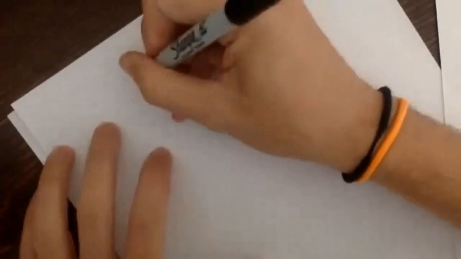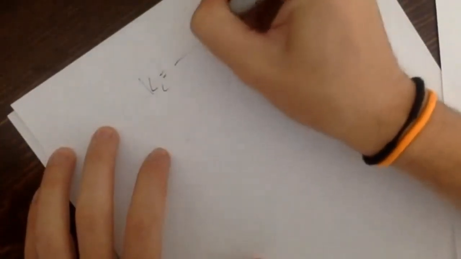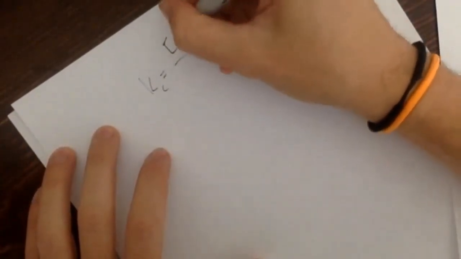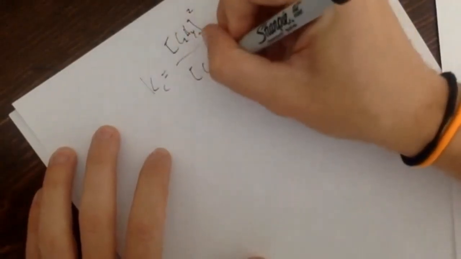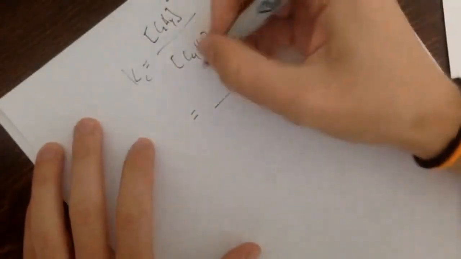So I can rewrite it. Kc for this reaction is the concentration of C2H4 squared divided by the concentration of C4H8. Now I can plug in values.